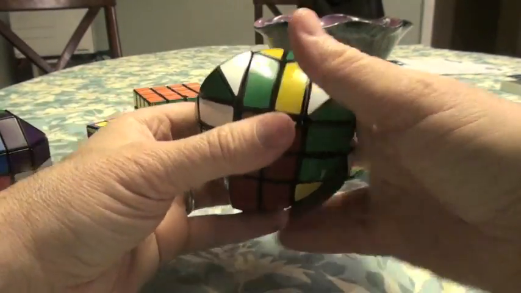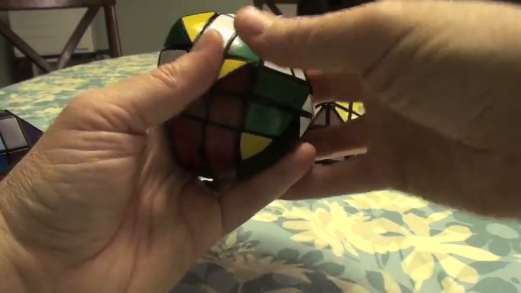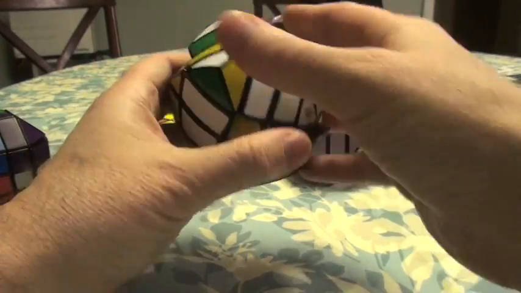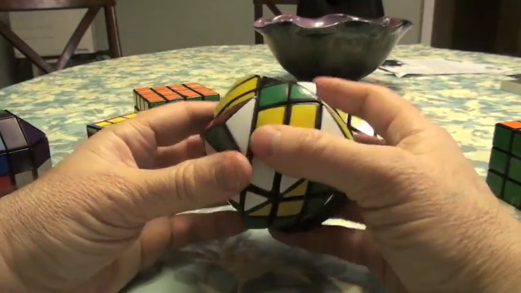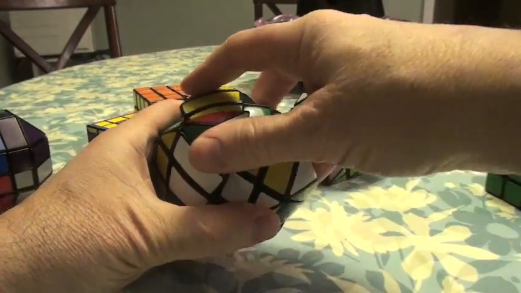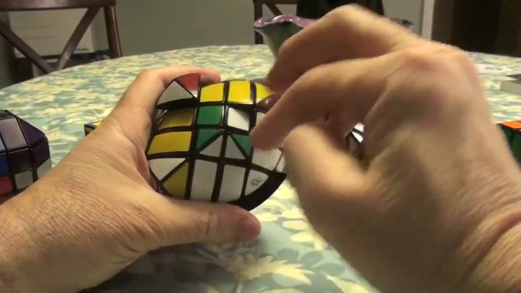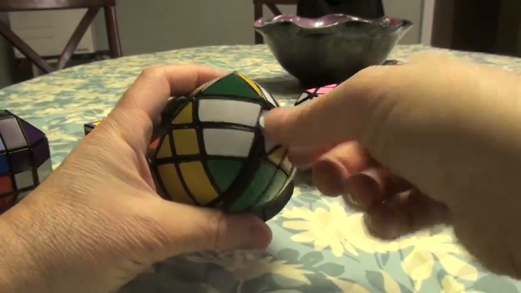Turn. Turn. Turn. Turn, and turn. Okay, and then this gets turned back over here. Effectively, I flip-flopped these two, and effectively, I rotated this. I rotated this down like that.